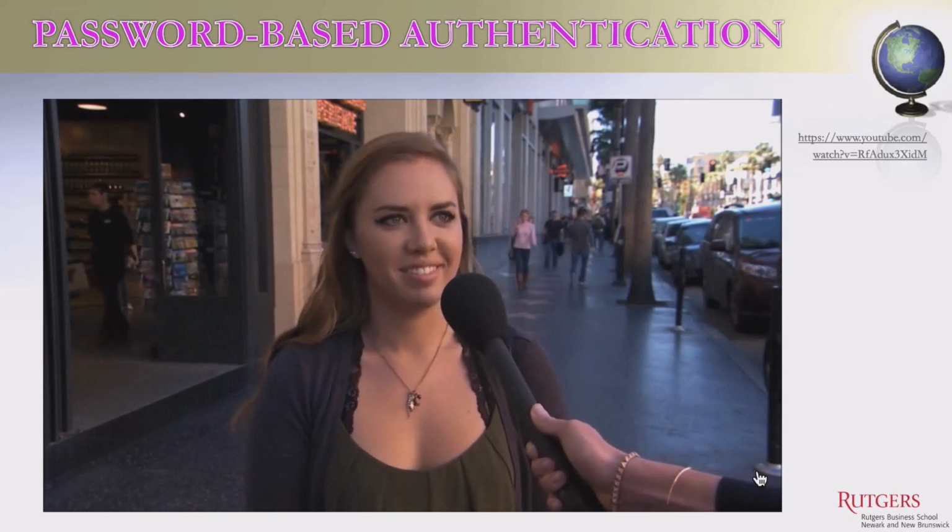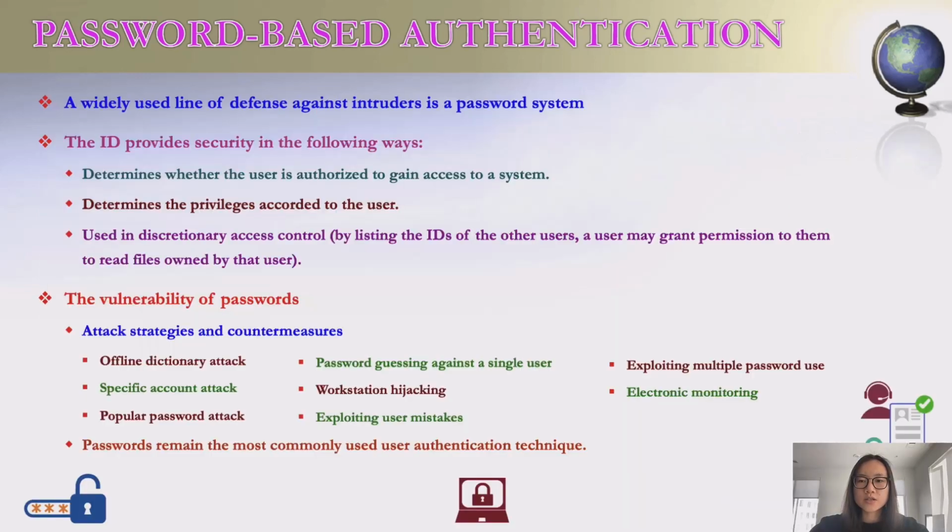Yes. Got it. There are several attack strategies and countermeasures listed here on this slide. Despite the many security vulnerabilities of passwords, they remain the most commonly used user authentication technique, and this is unlikely to change in the foreseeable future. Some of the reasons for the persistent popularity of passwords include that other authentication methods such as fingerprint are not popular yet, and also physical tokens such as smart cards are expensive and inconvenient to carry around.